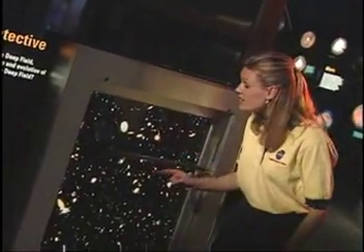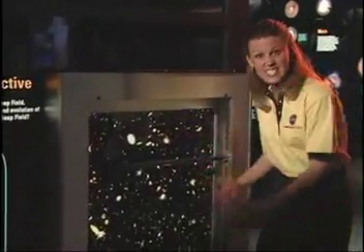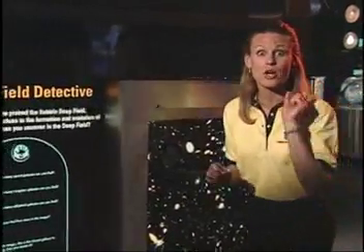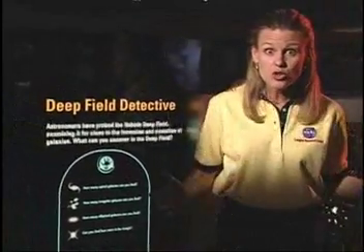How would you like to use the web and real images from the Hubble Space Telescope to estimate the number of galaxies in the universe? And then compare your findings with those made by real astronomers. Dr. Shelley Canwright has the scoop.